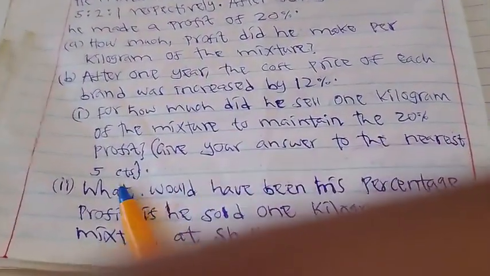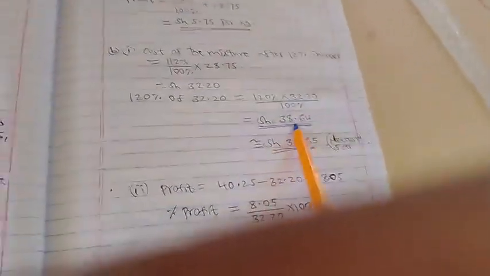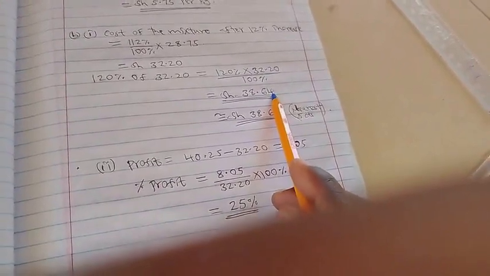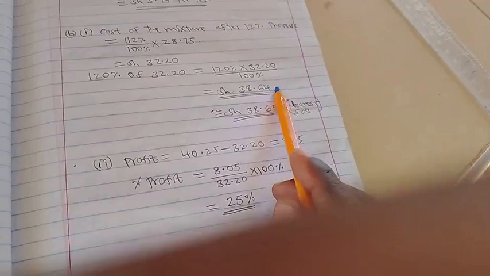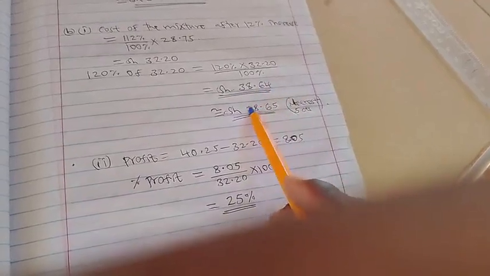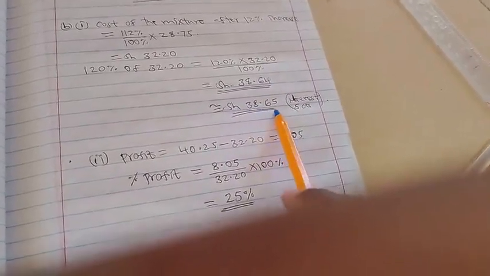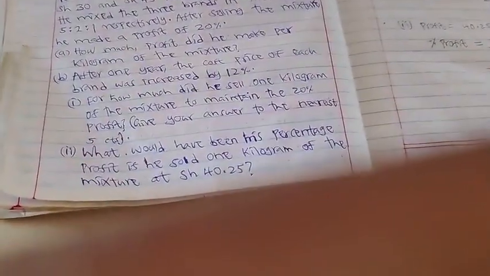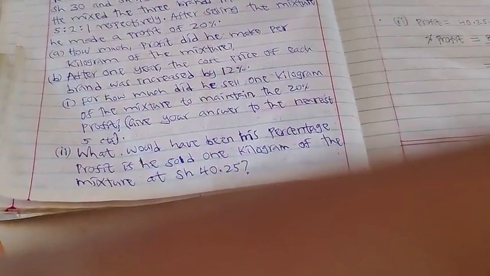But we were given a rubric that we should give our answer to the nearest 5 cents. Now, in this case, we are having 38.64. The 5 cents is here. 4 is closer to 5 than to 0. Therefore, we make it 38.65 Kenya shillings. That's the nearest 5 cents. Now, in part Roman 2, they were asking what would have been his percentage profit if he sold 1 kilogram of the mixture at 40.25 shillings.